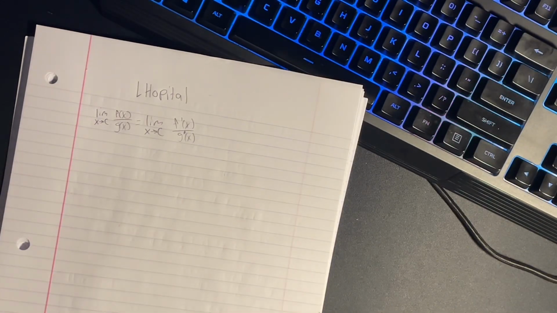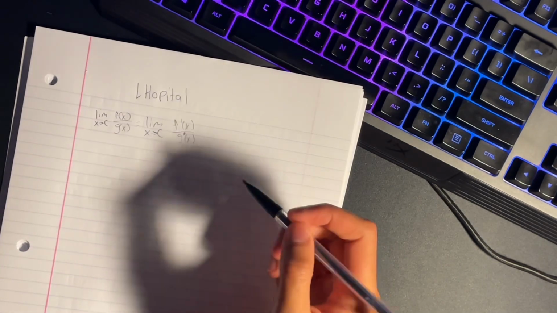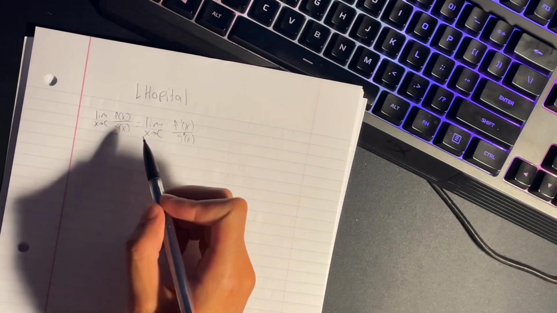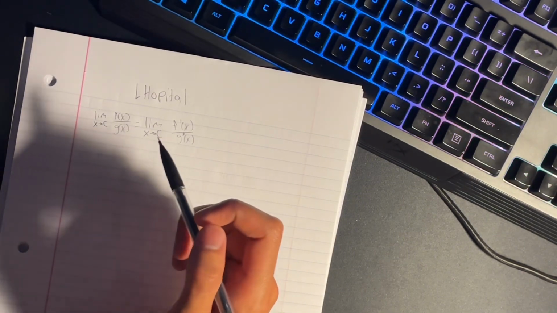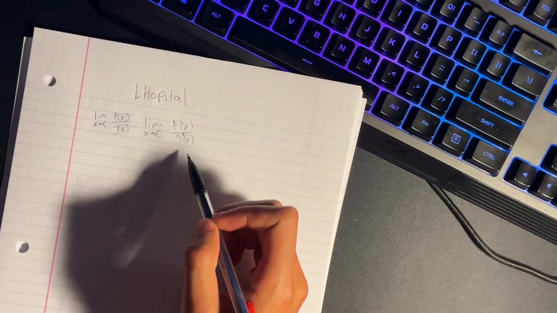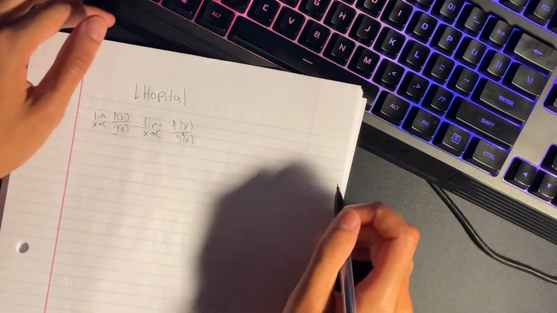In this video, we're going to go over L'Hôpital's rule. L'Hôpital's rule basically states that the limit as x approaches c of f of x over g of x is the same as the limit as x approaches c of f prime of x over g prime of x. So when can we actually apply this?